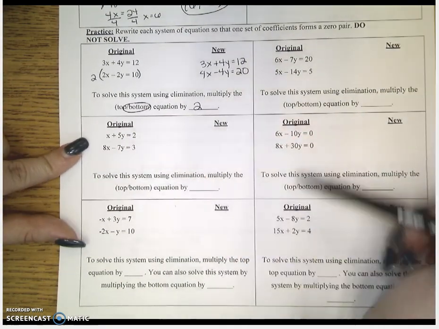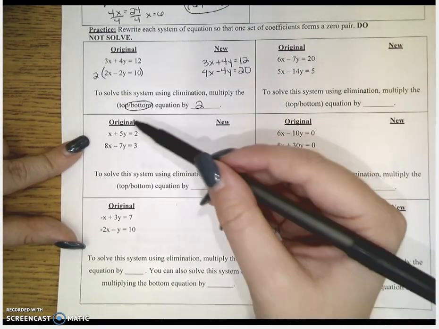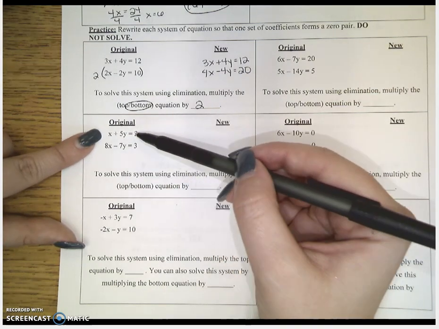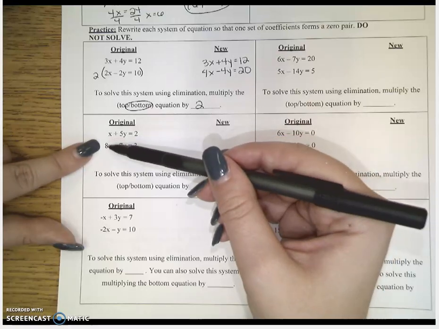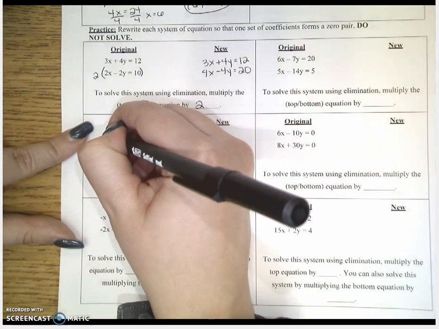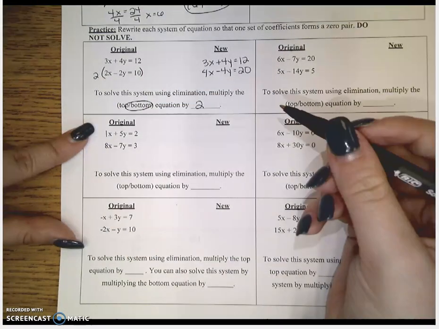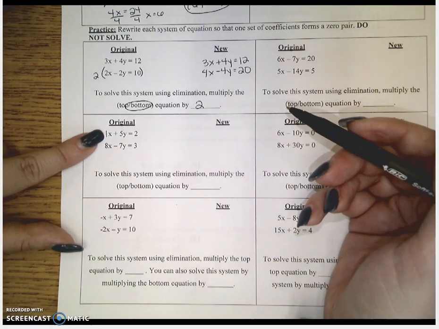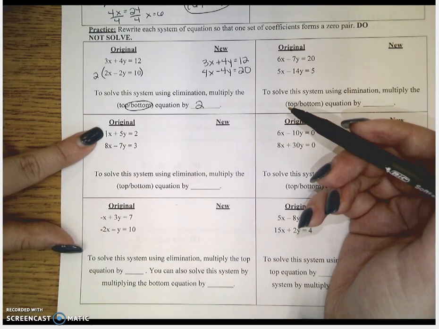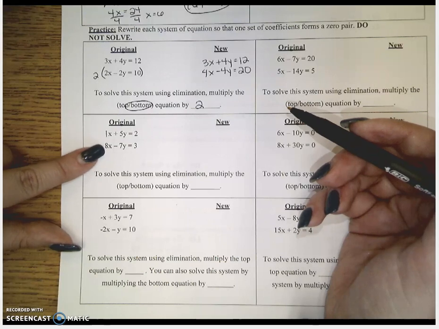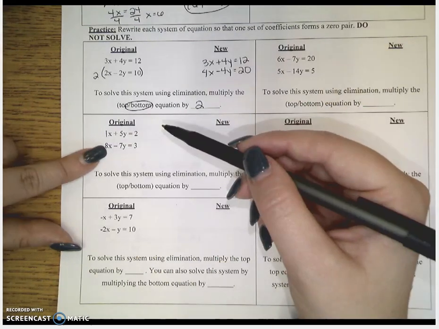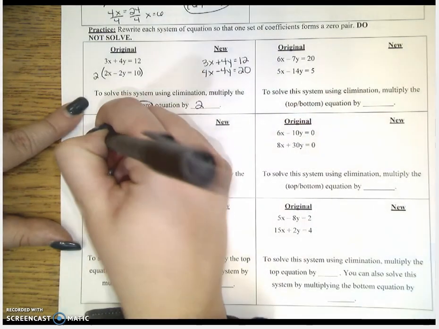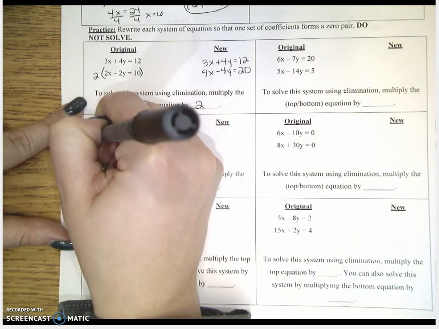I'll do one more with you, and then you can do the remaining 4 on your own. I have x plus 5y equals 2, x minus 7y equals 3. Remember that if you don't have a coefficient, you have an invisible coefficient of 1. Whenever you have a coefficient of 1, it's really easy to multiply that variable because the other equation tells you what to multiply by. So to cancel out this 8x, I could multiply this whole top equation by negative 8.